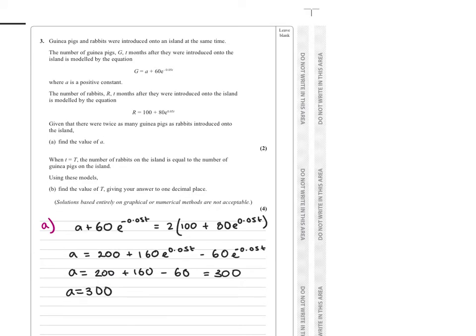Part B. When t equals T, the number of rabbits on the island is equal to the number of guinea pigs on the island. Using these models, find the value of T, giving your answer to one decimal place. So now we're going to put the equations equal to each other and find the value of T.